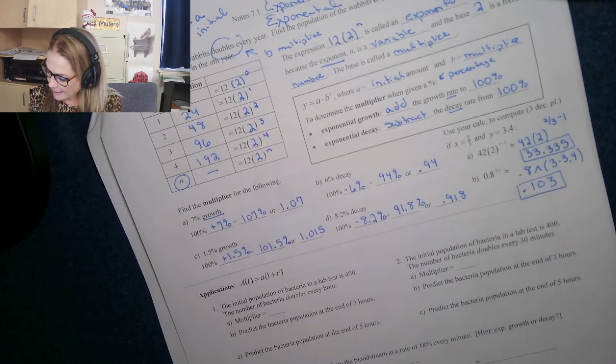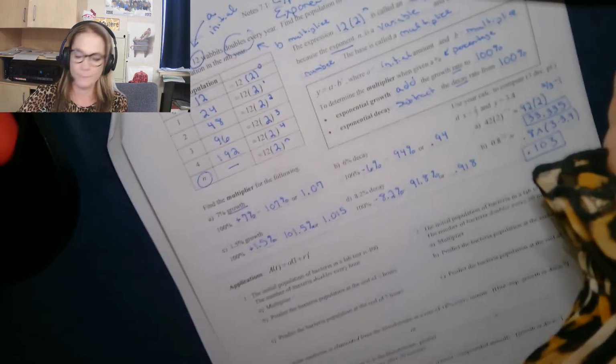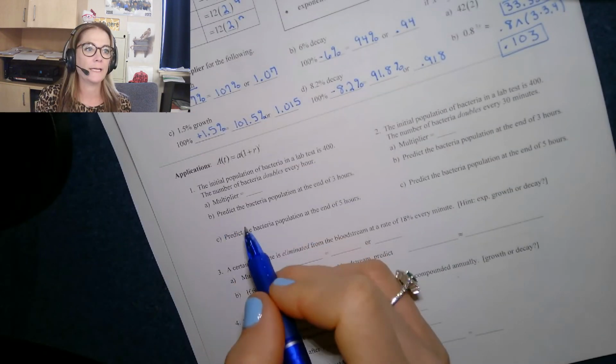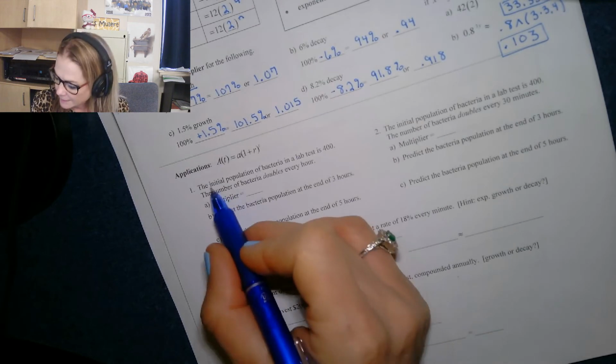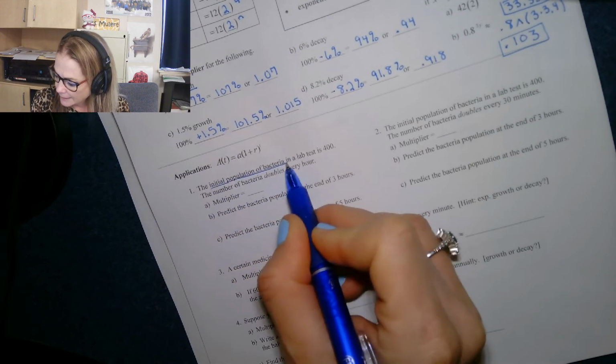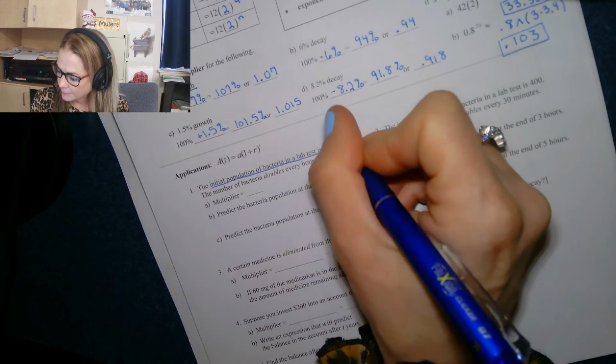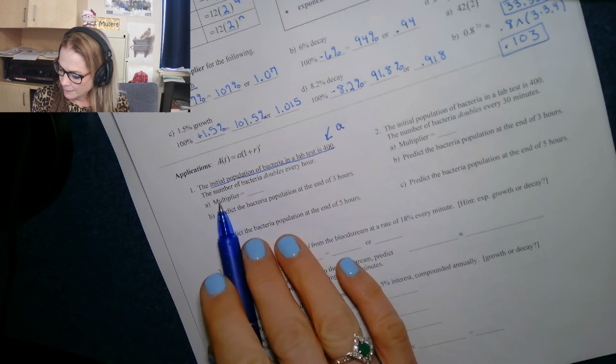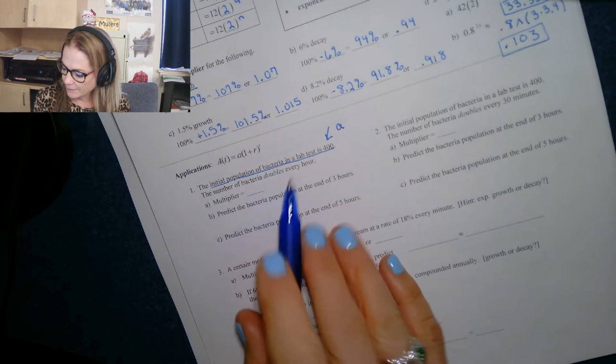Okay, next thing, some applications here. This is all going to be your Math Excel, these applications. So it's important to read carefully. The initial population of bacteria in a lab test is 400. So that's going to be your A right here. The number of bacteria doubles every year.